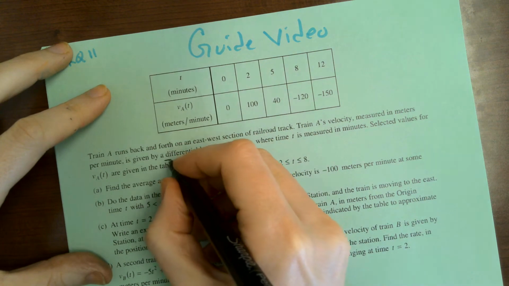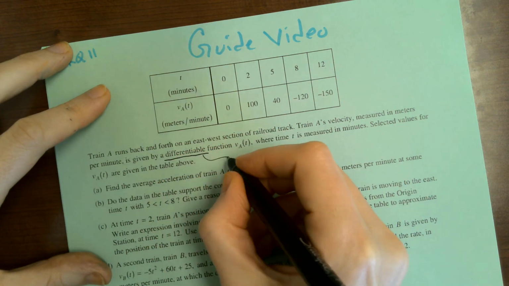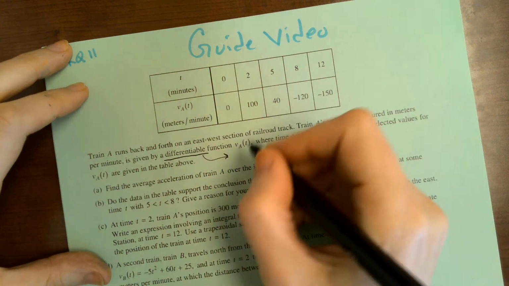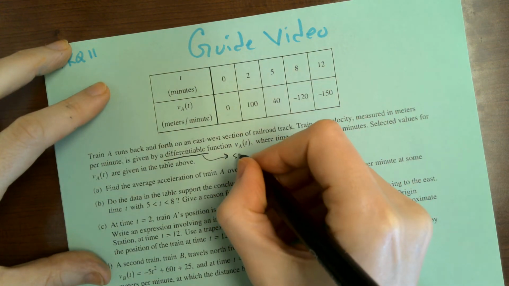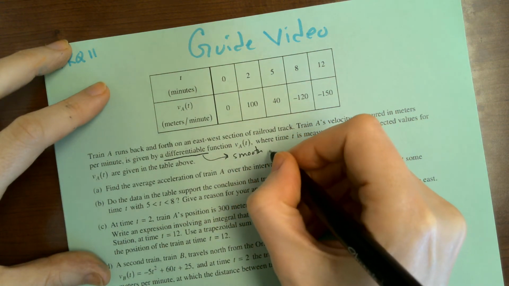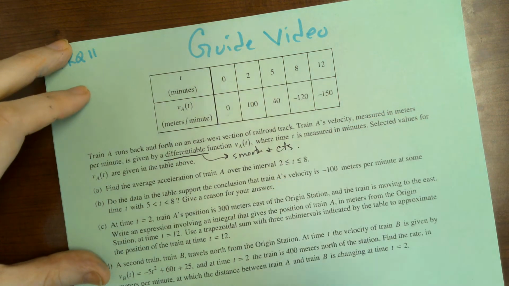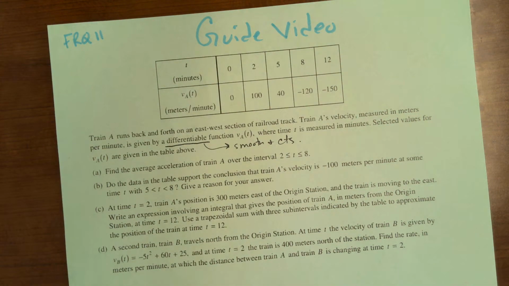Now remember guys, when they tell you that something is differentiable, you need to know that that is implying smooth and continuous, because a function is not differentiable at sharp corners. So first we're going to find the average acceleration of train A over the interval 2 to 8.